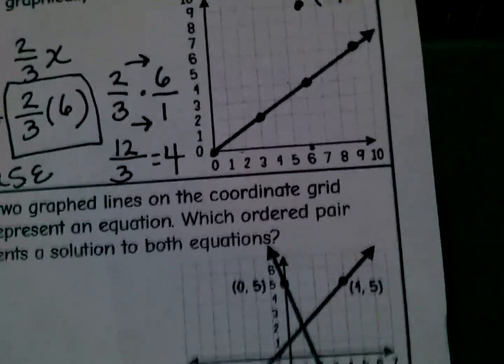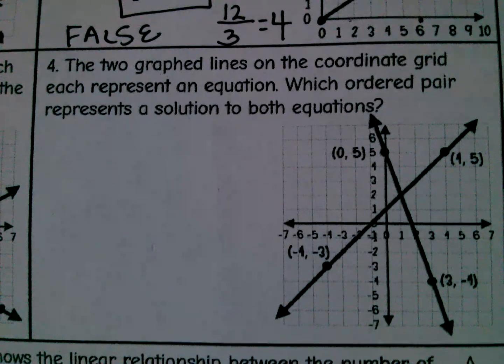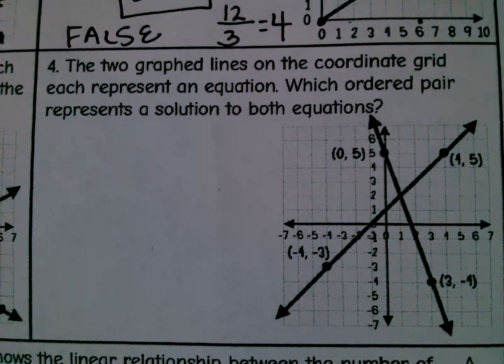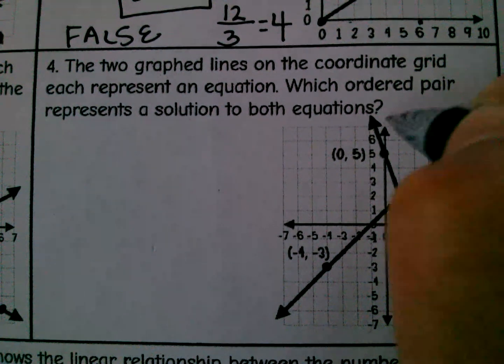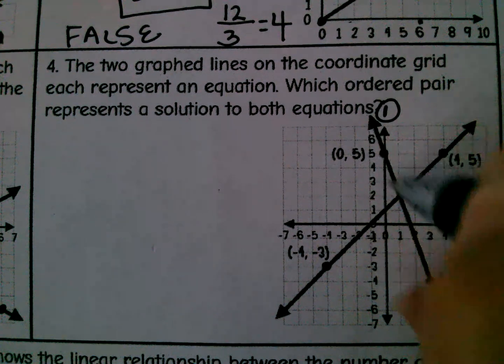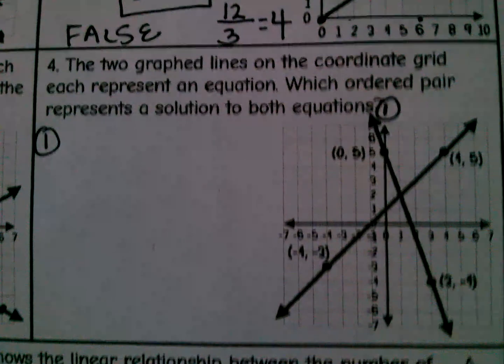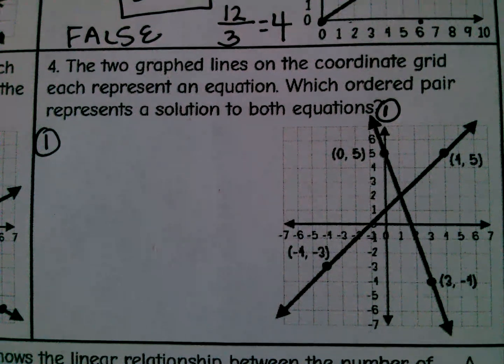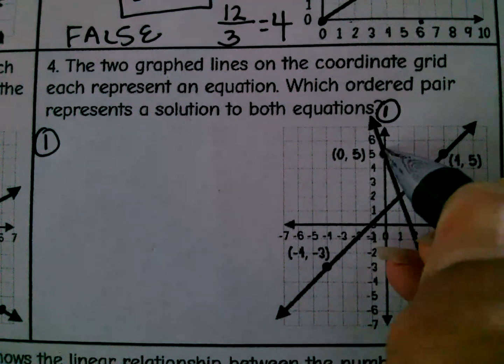Okay. Here we go. The two graphed lines on the coordinate grid each represent an equation. Which ordered pair represents a solution to both equations? All right, well, first let's find out the equations, okay? Let's start with, I'm going to call this line 1 right here, the one that is going down like this. Let's call that line 1. Let's find out that equation. Can somebody tell me the y-intercept of that equation? 5. Very good. It's crossing at 5.